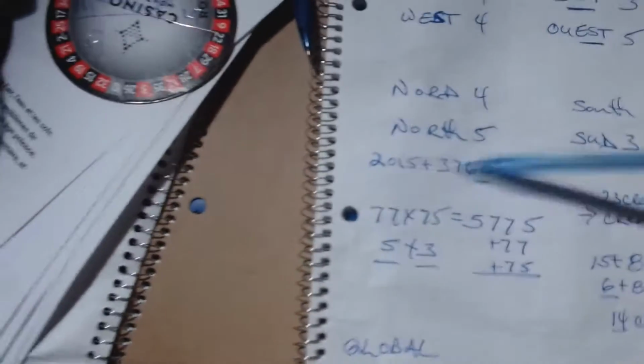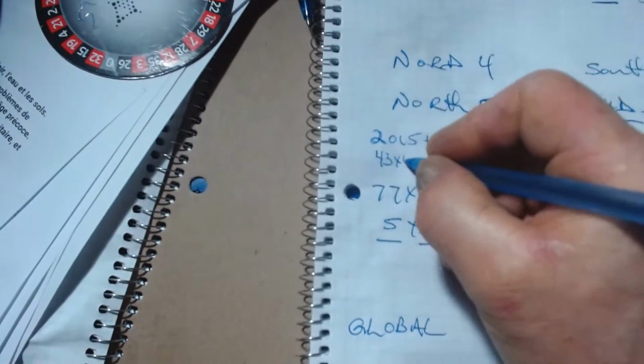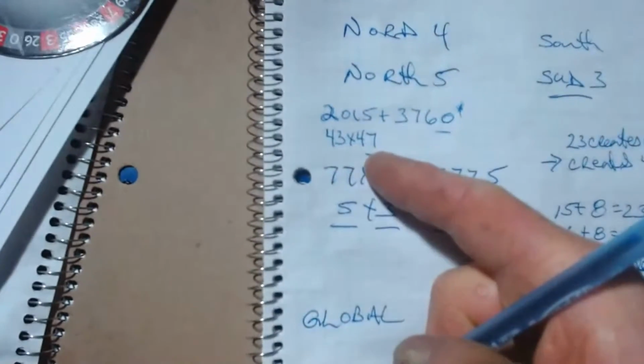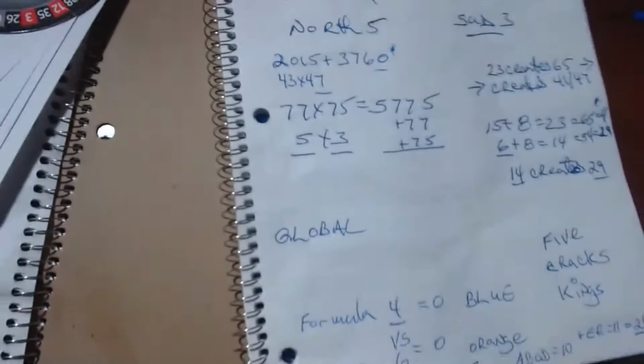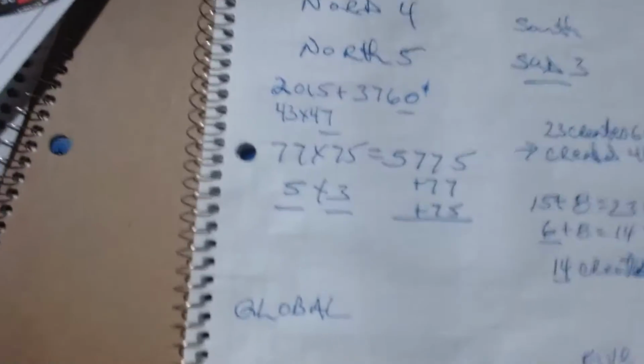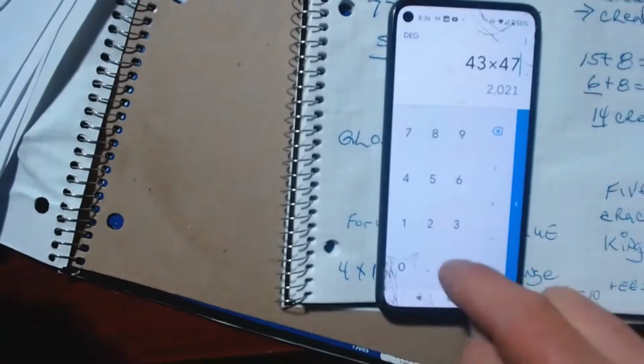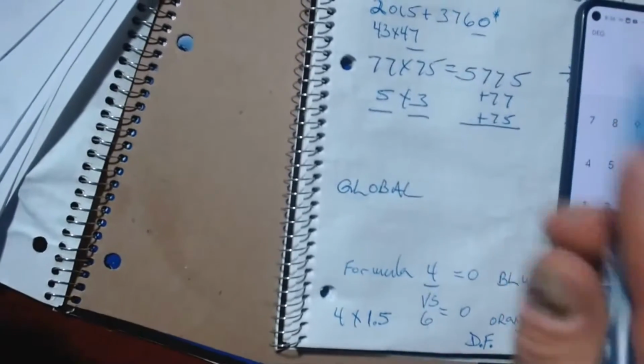So 43 times 47. Let me see if I get this correct. Where does this take me to? Where's my calculator? I have calculators all over the place, and when I want one, I'm going to find a calculator right here. So 43 by 47 equals 2021. Okay.